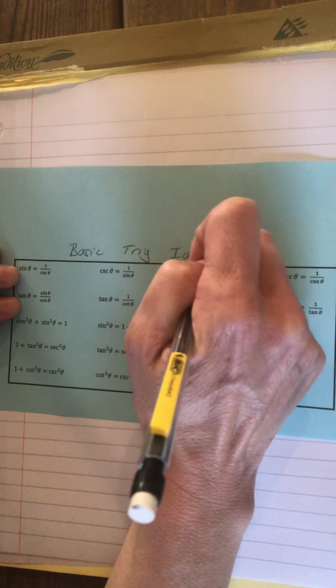All right, so today we are going to continue to verify identities, and I'm going to do an example. So we're going to verify our trig identity. Let's remember from our previous notes, which are posted from last week if you weren't there, that when we verify our trig identities, we have a couple rules.